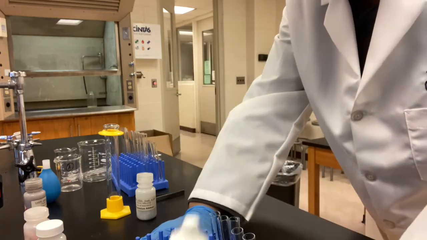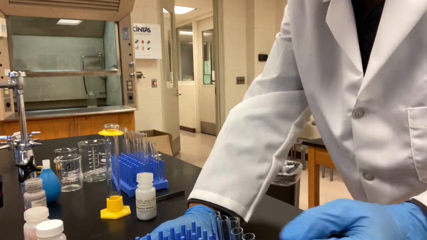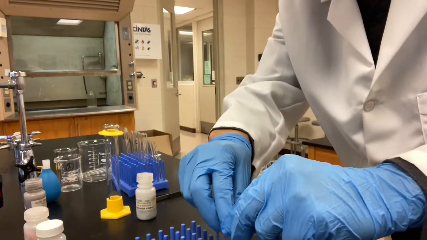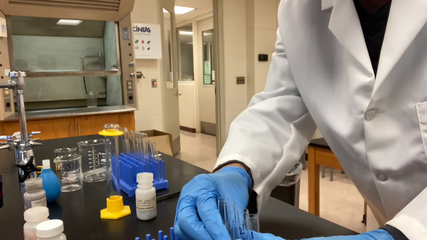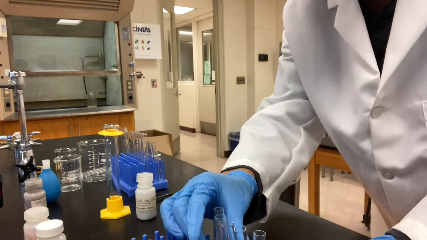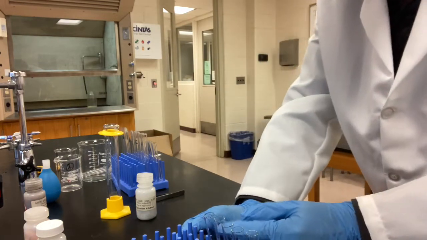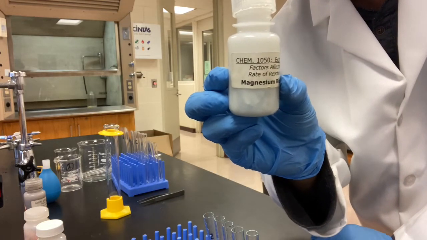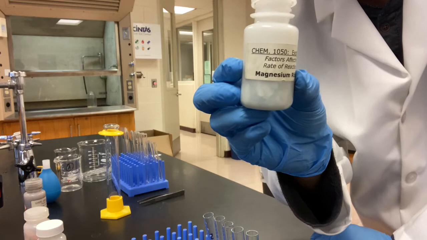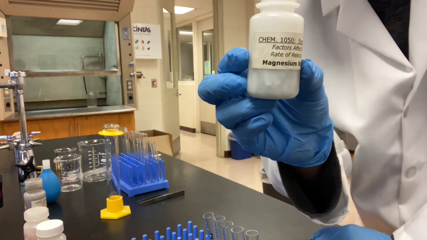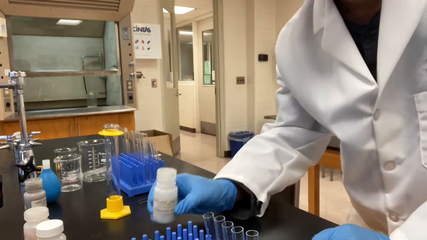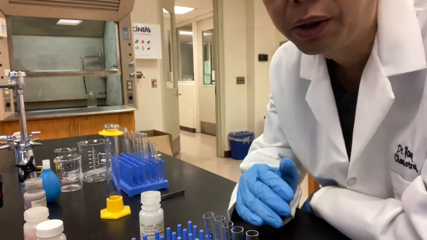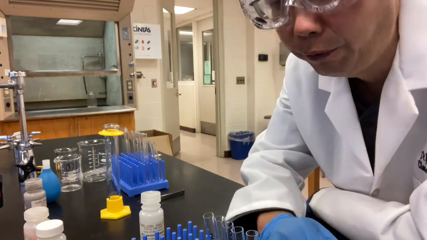So what we're going to do in this first part is add 1 milliliter of an acid to a test tube. So 5 acids, 5 test tubes. And to each test tube, we're going to add 1 piece of this magnesium ribbon. They're pre-cut for us. They're about the same size. Then we're going to observe the reaction to see which one reacts faster.